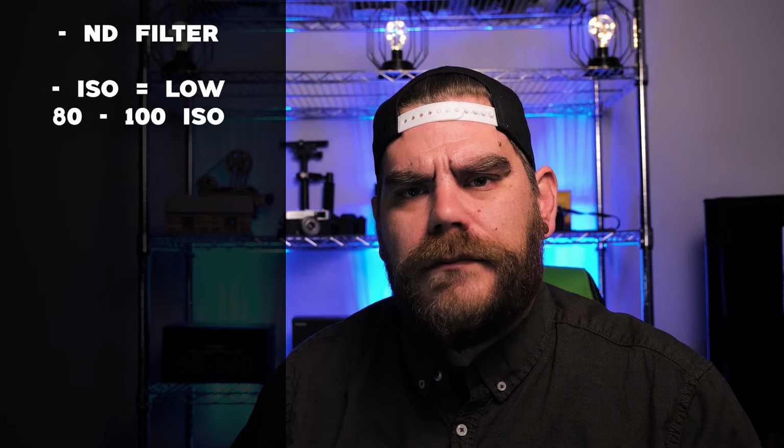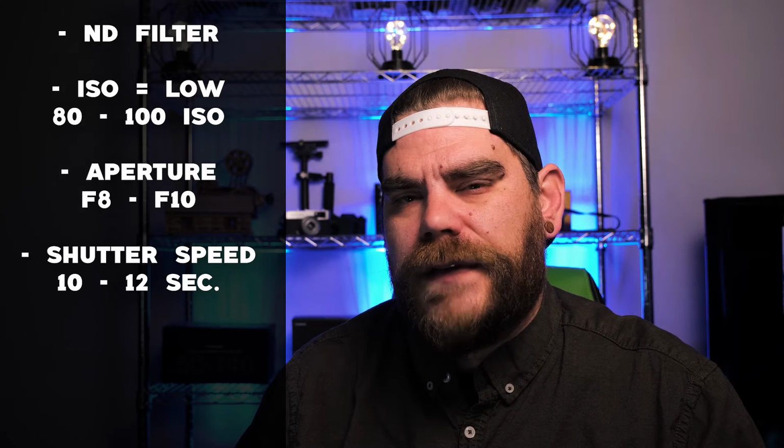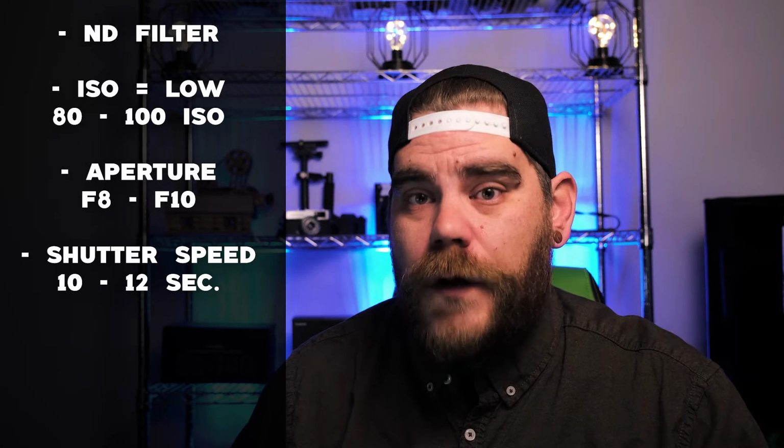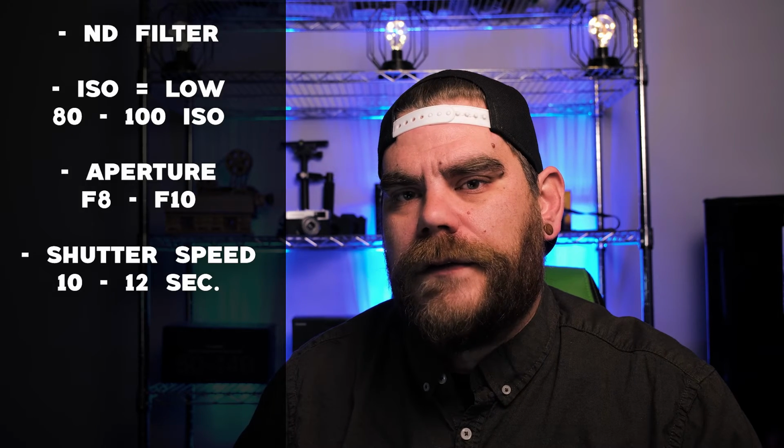The other setting was I kept my ISO super low. I think I only had it at 80 or 100. My aperture, I think, was around that 8 to 10 mark. And my shutter speed, I believe, was 10 to 12 seconds. And that's the reason why you need an ND filter or a variable ND filter.